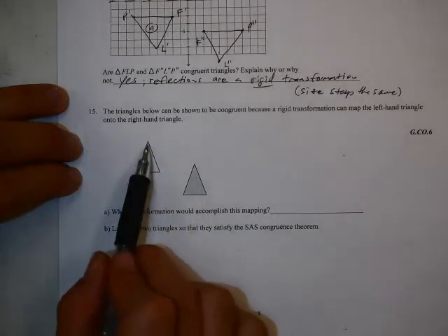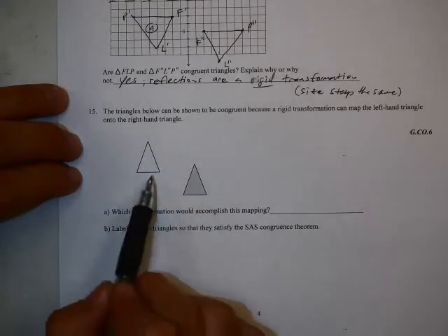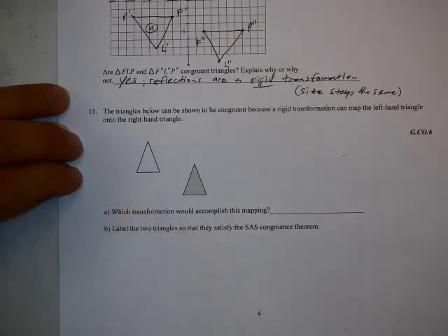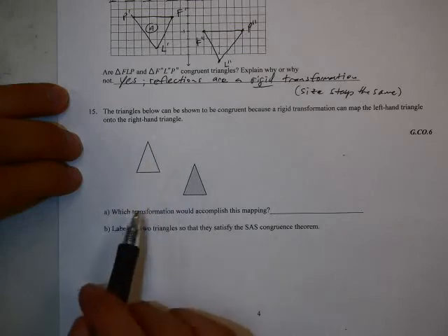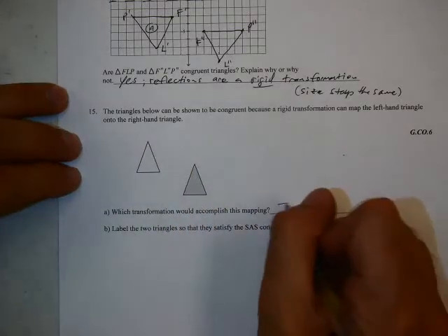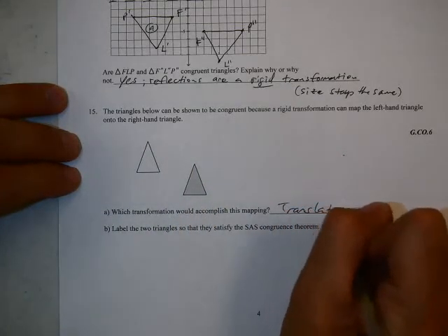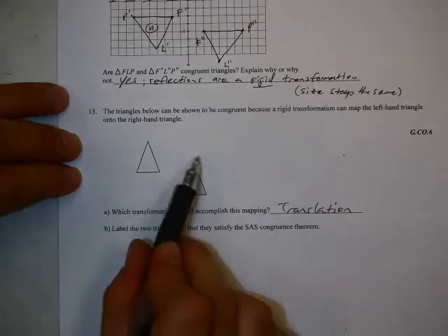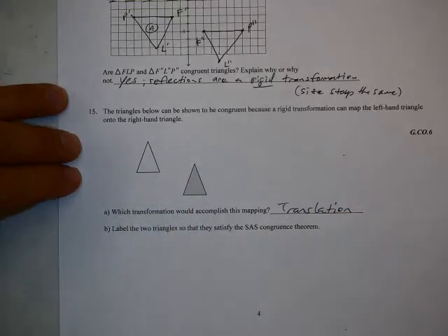This triangle onto this one, notice they're both standing up, they both have that base on the bottom, they're facing the same way. It's not a reflection, it's not flipping over a line, it's not rotating. This one is a translation. The translation is your slide where it's going to the right and down to get onto that one.